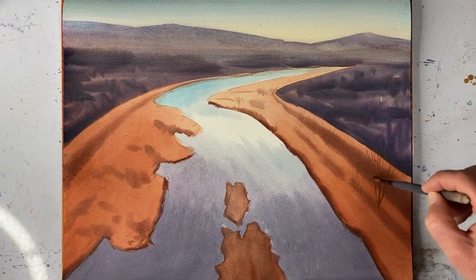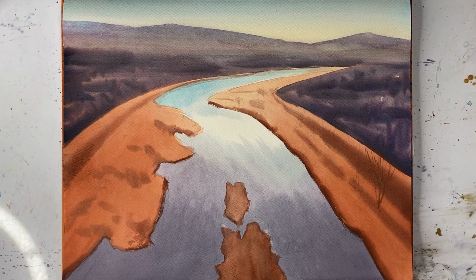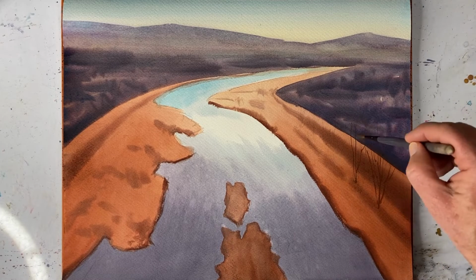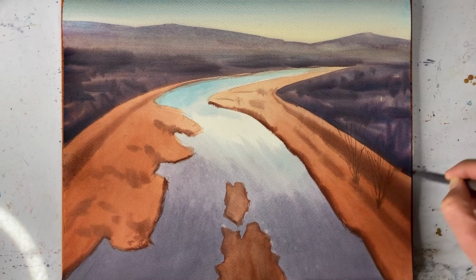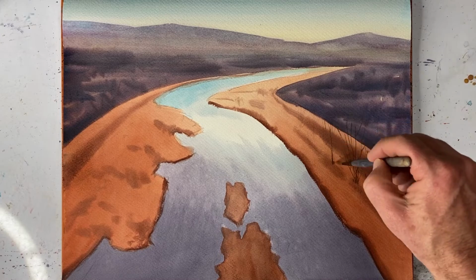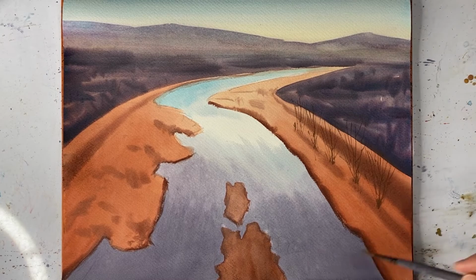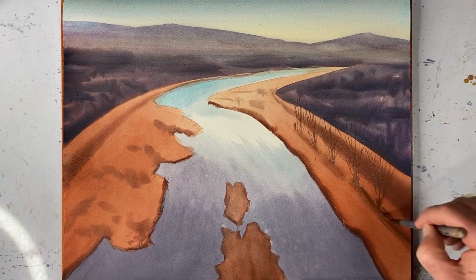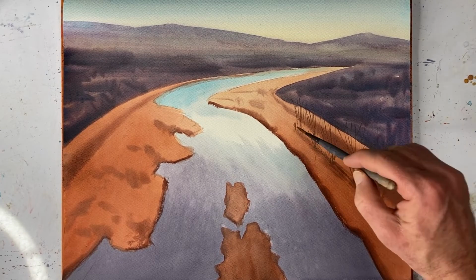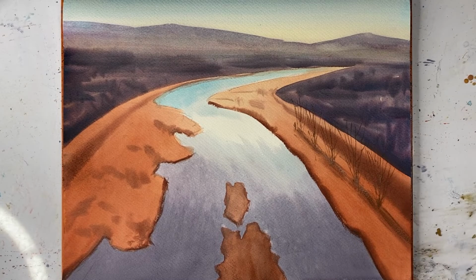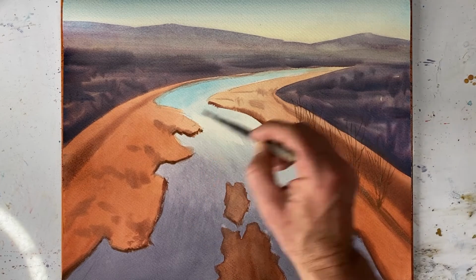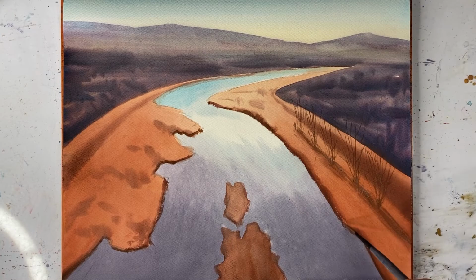And I'm now painting the winter trees with a liner brush. I really like these winter trees. I think they look so beautiful. And I'm adding some shadows to them, all with a liner brush. And just doing a bit more of shadow areas by the riverbank.